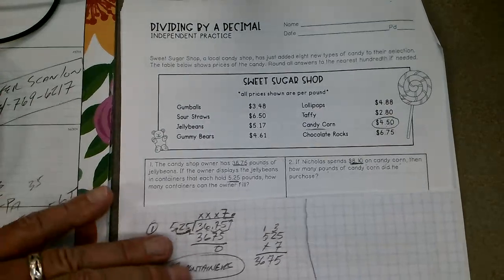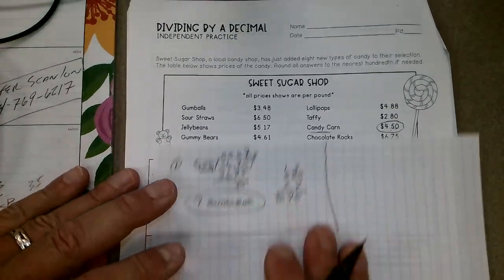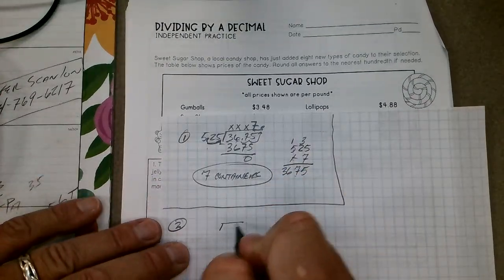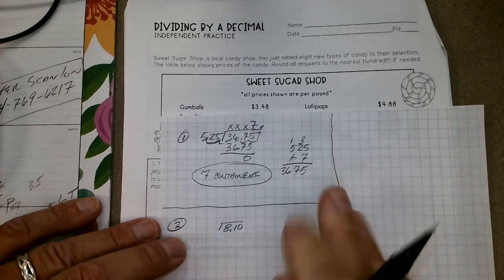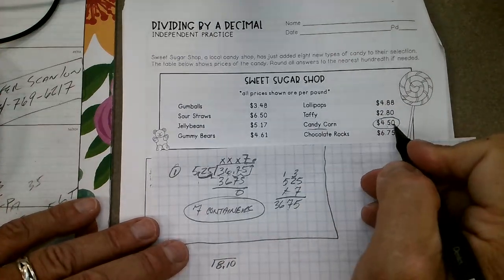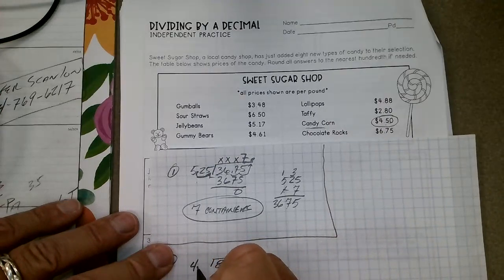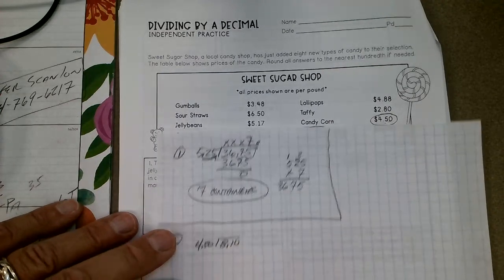All right, so I'm going to kind of get set up here. I have $8.10. That is going to be my dividend, and my divisor is 4.50. Go ahead and get set up, and we'll pause so you can get caught up.